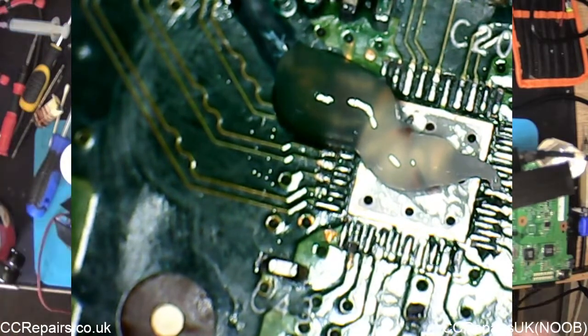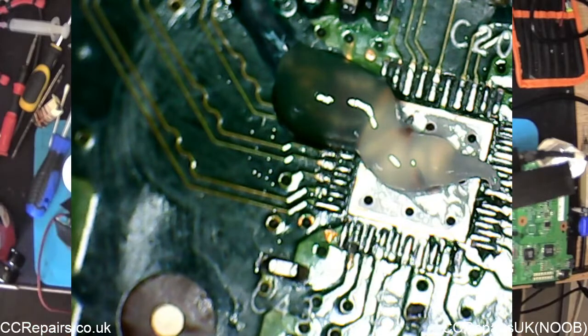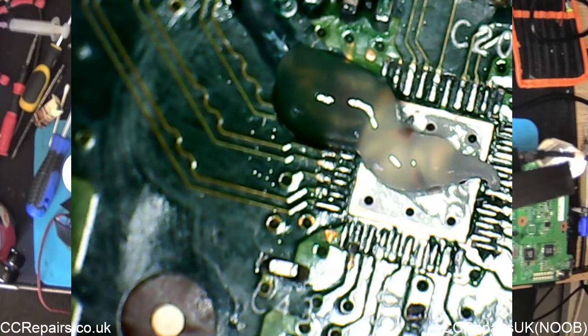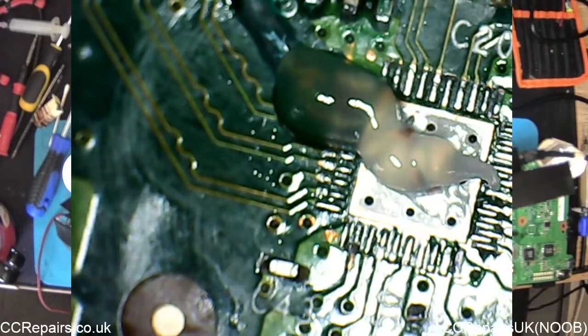Right, let's get this wire in. I'll turn the iron on as well. There's me. Under there.